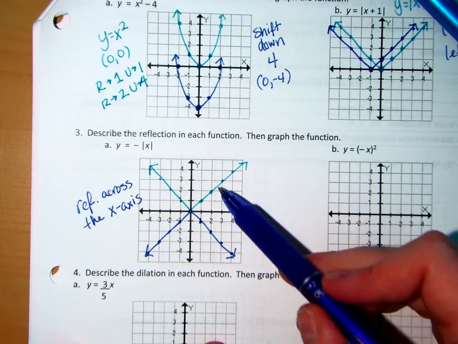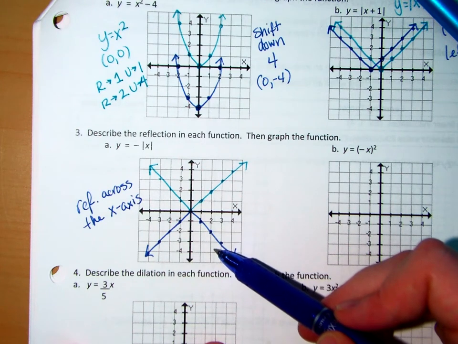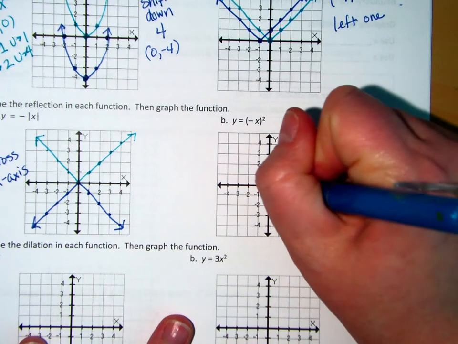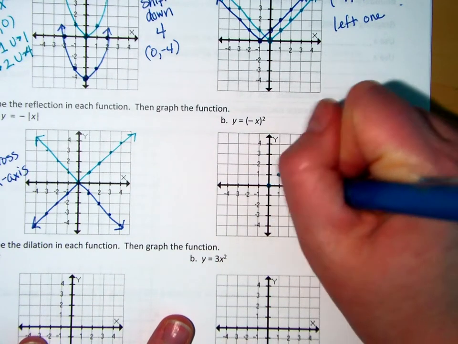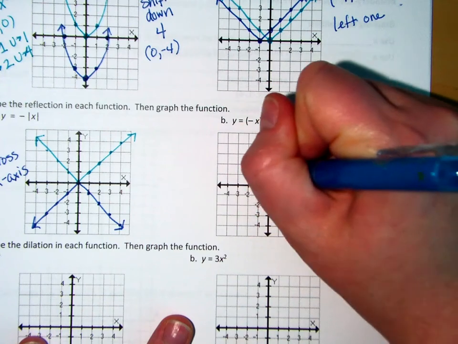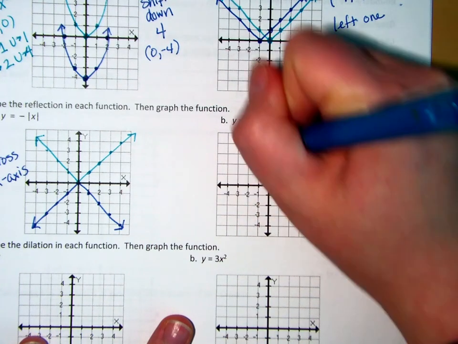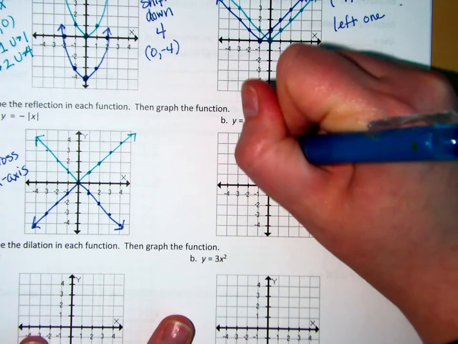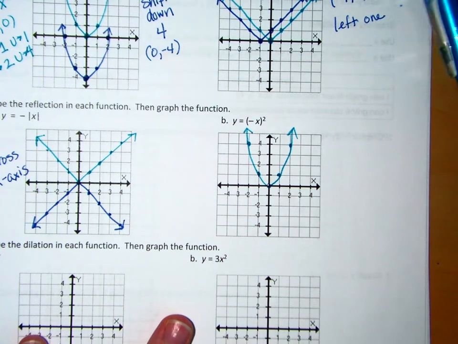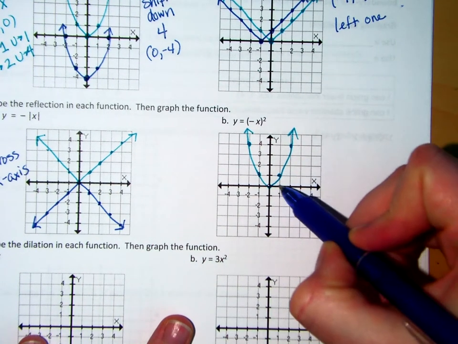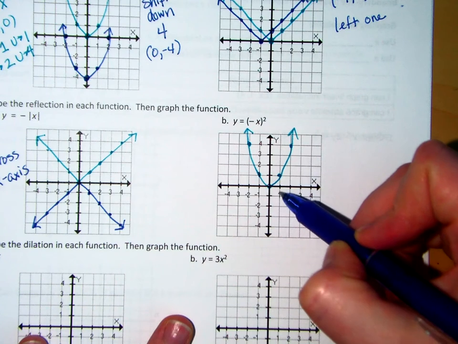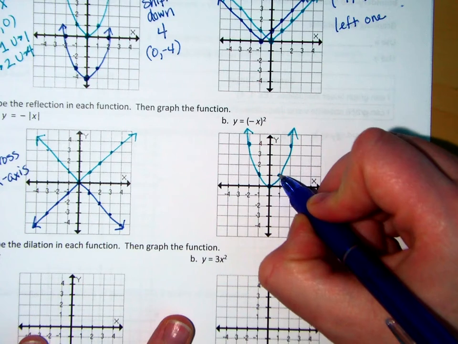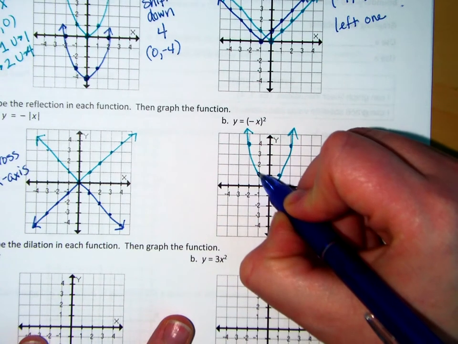So light blue is the parent function, dark blue is the reflection across the x-axis. So parent function on the inside, quadratic: right 1 up 1, right 2 up 4, left 1 up 1, left 2 up 4. So what happens here? On the parent function, I have a 1, and I plugged it in, I got a 1. But when I plug in the 1, it actually jumps me over here to negative 1, and then I get this answer. So this point actually reflects over to here, and then I get the value answer.